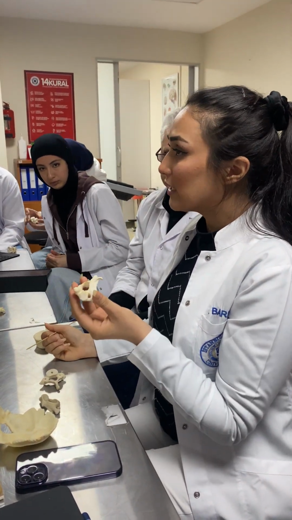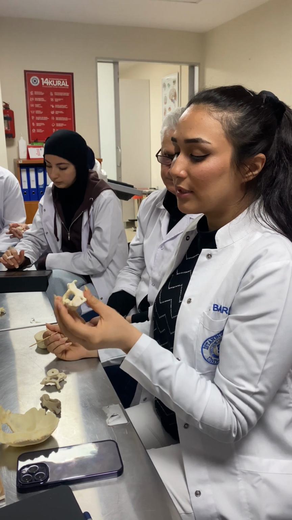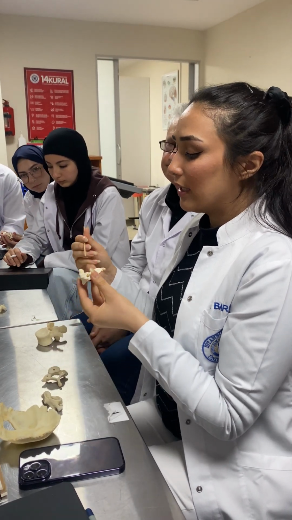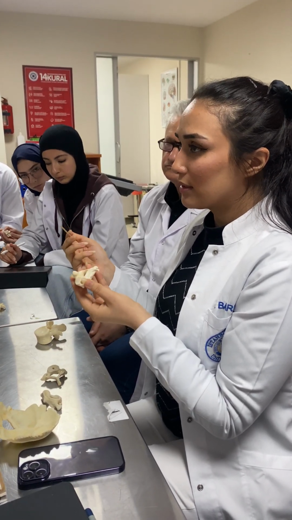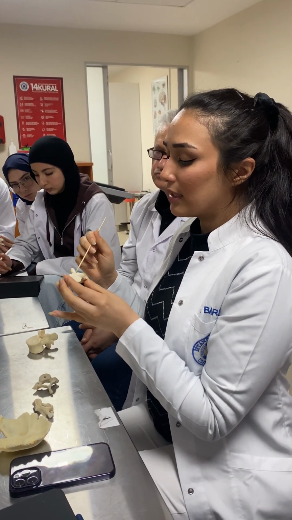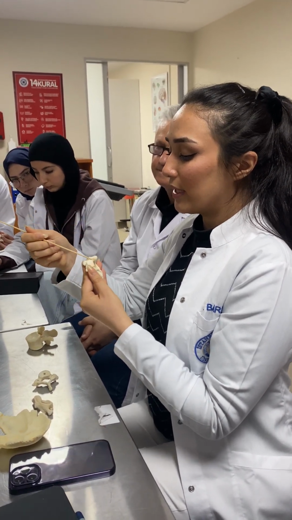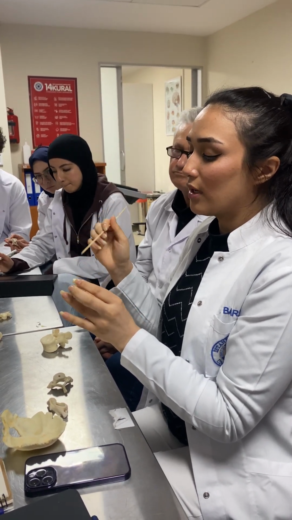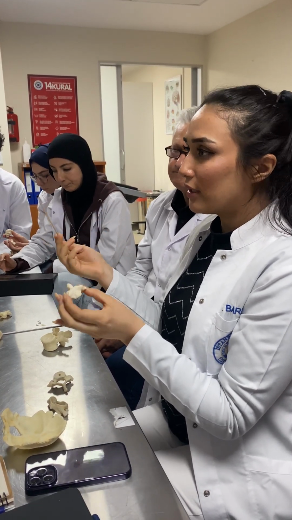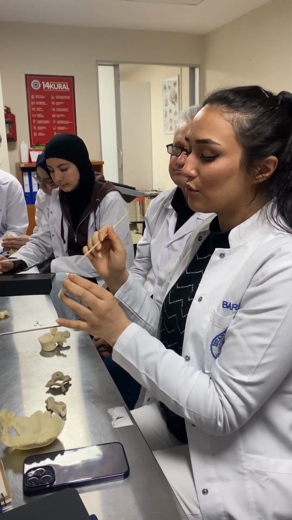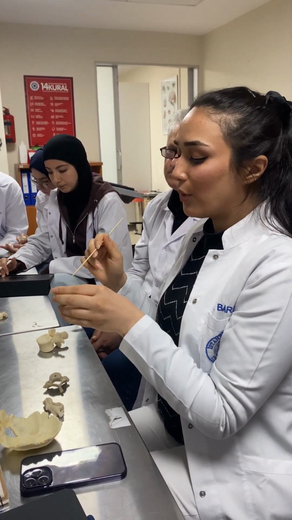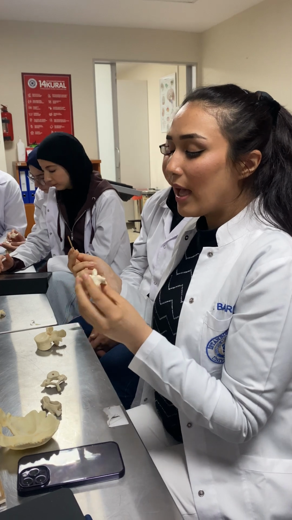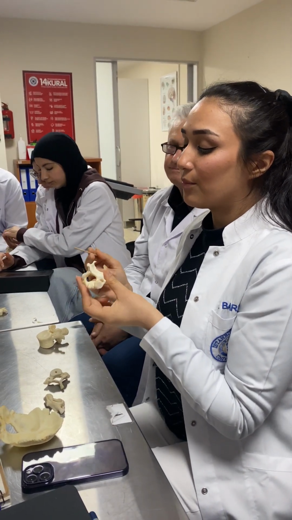This is also one of the atypical ones, and what makes it atypical is the odontoid process. It has an apex and it has a neck, and this place is called the pedicle, which connects the apex to the body of C2. And we have the laminas.